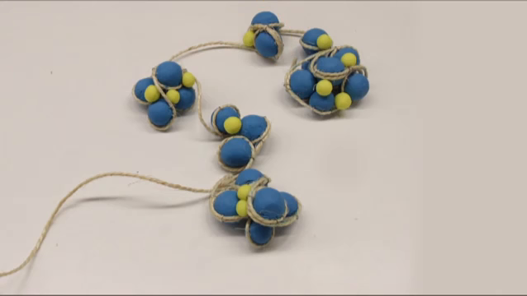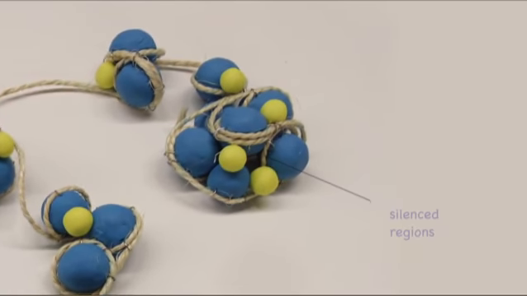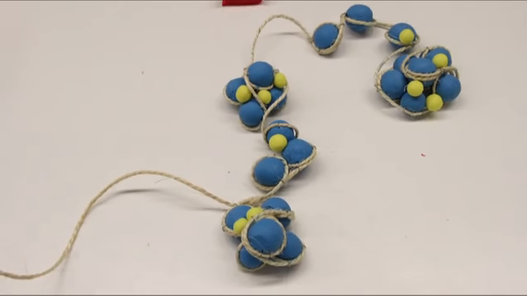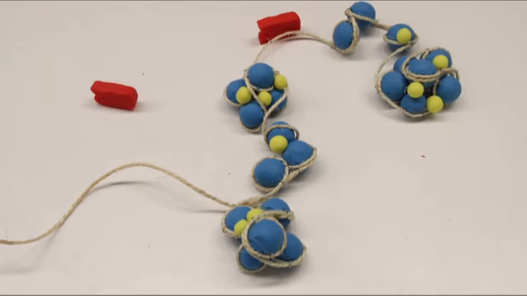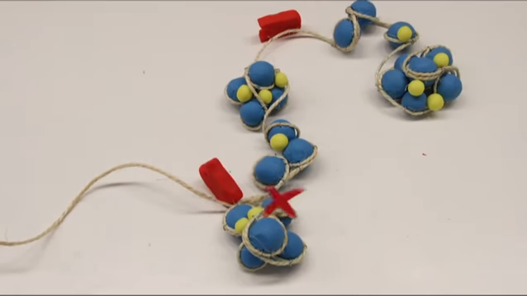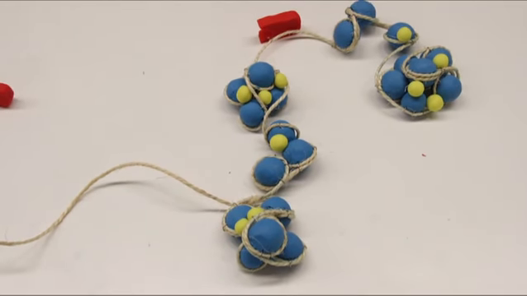Large clutches therefore contain more of the linker histone H1 and form the heterochromatin, or silenced regions of the chromatin. Due to their more loose packing, large enzymes like RNA polymerase can also easily access and associate with small clutches, which are likely the actively transcribed regions of the chromatin.